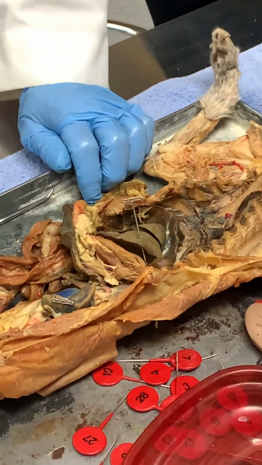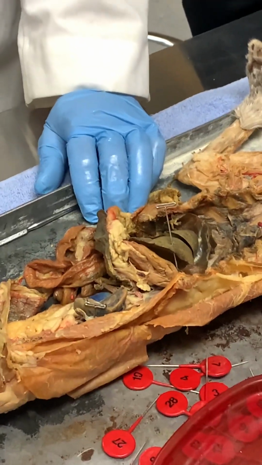I think that's it. This is getting a little dry, isn't it? Pretty dry. Yeah.